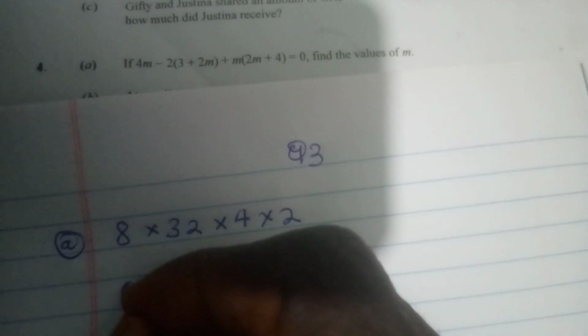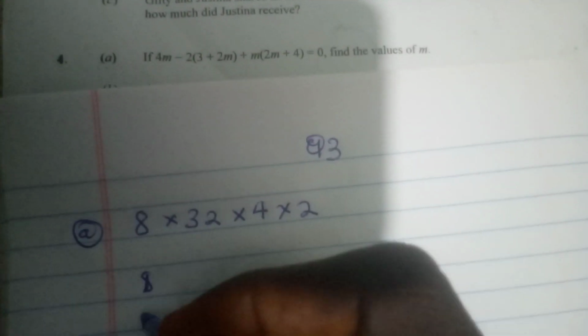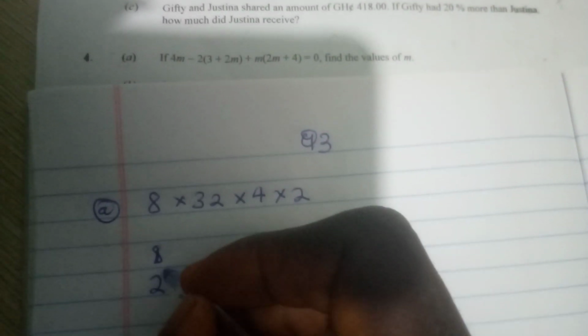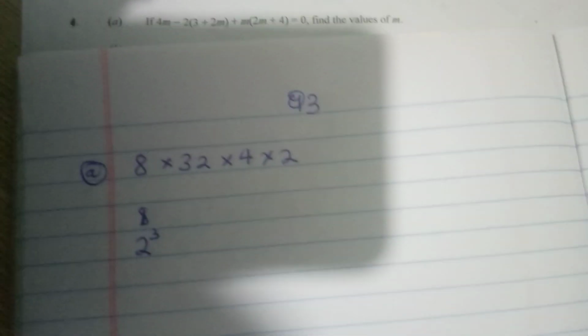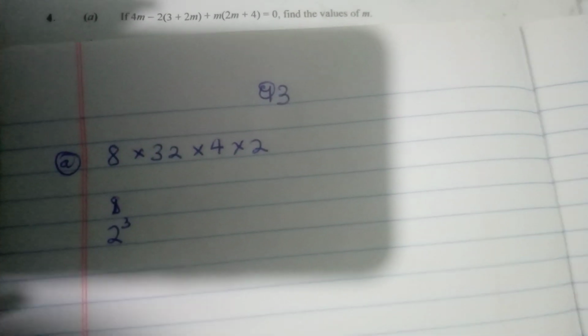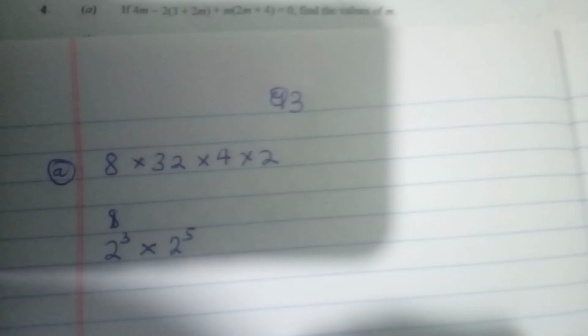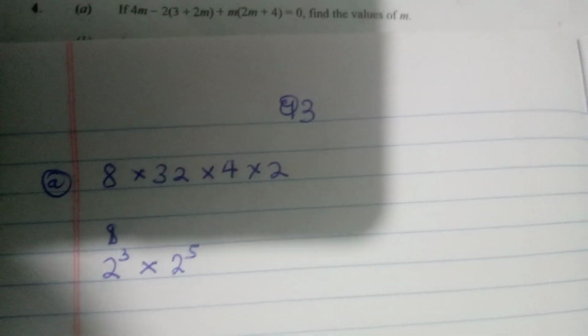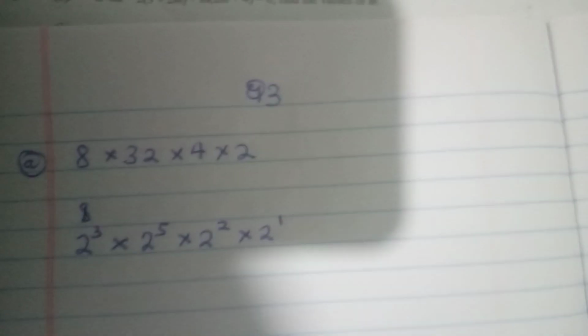Writing 8 as an index gives 2 raised to the power 3, meaning 2 times 2 times 2 is 8. Also, writing 32 as a power gives 2 raised to the power 5, meaning 2 multiplied by itself 5 times results in 32. Then we have times 2 raised to the power 2 times 2 raised to the power 1.